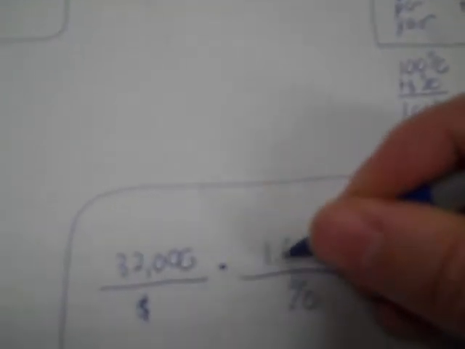All you need to write is blank times blank to the power of x equals blank. Now where's your money start at? Money starts at $32,000. Now this is my percentage, and it's 1.03. X is the years. Well, I know how many years I have. It's 5, okay?